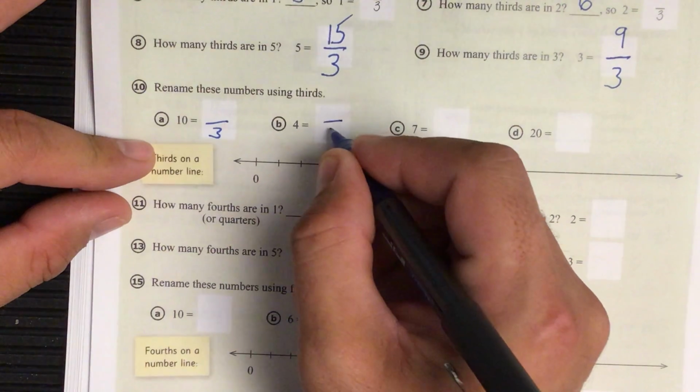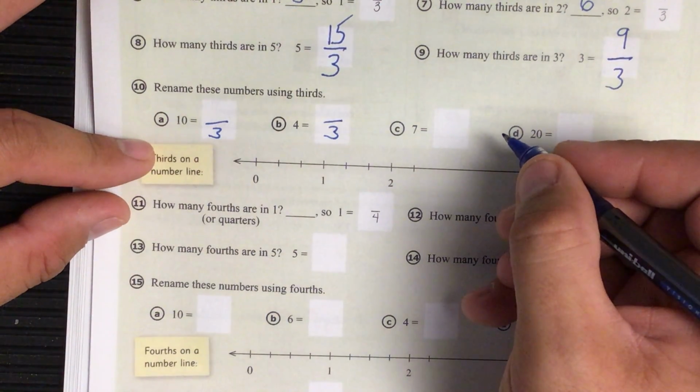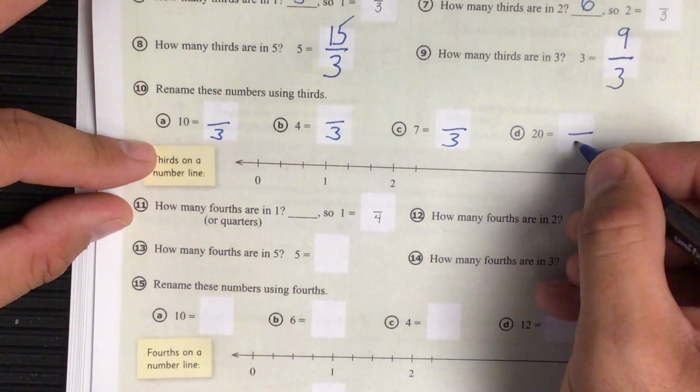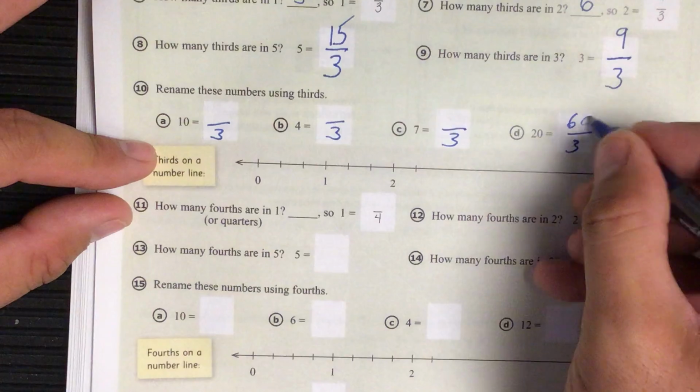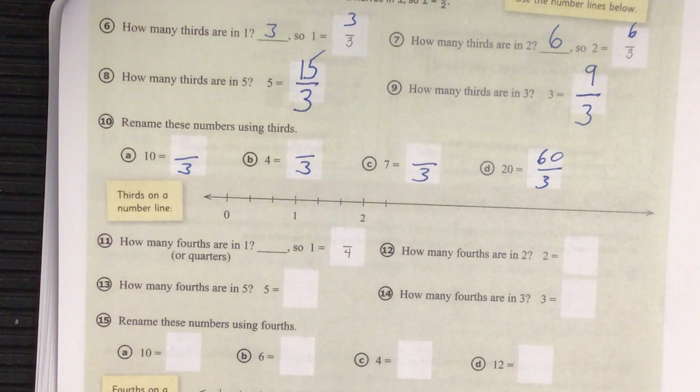All right, Landon, you're going to take A. Maddie, B. Kira, C. And I'll do D. So what are we supposed to do? Same thing you have been doing. You've got to just figure it out.